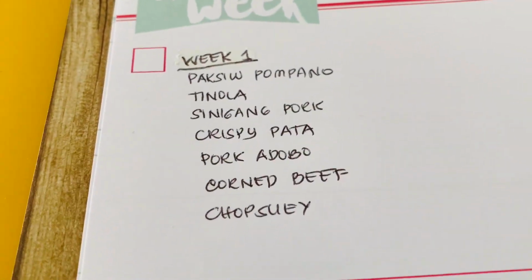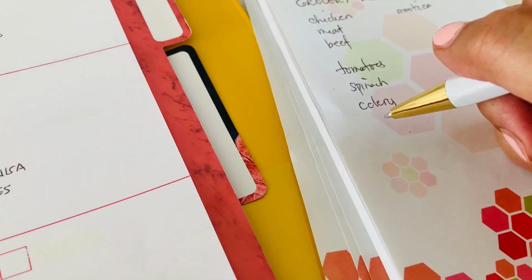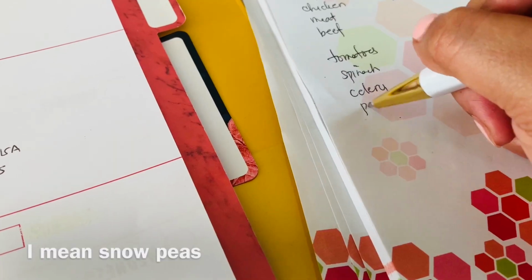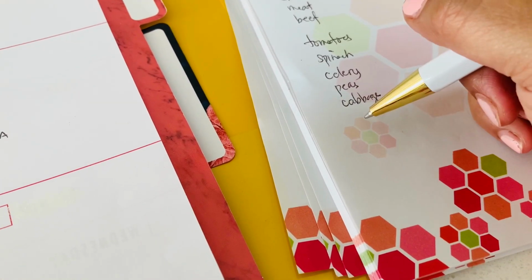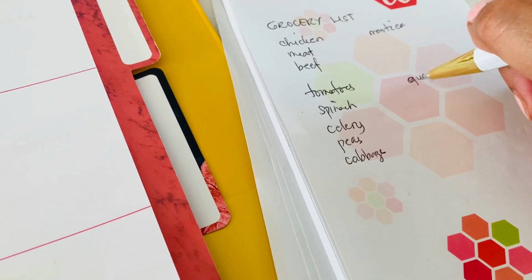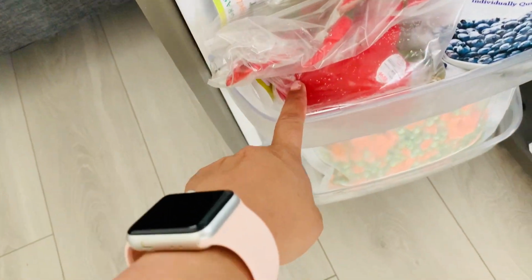And then for the chop suey, we need more celery, and I still have 1 carrot, and then I will also need the peas, cabbage, and then we will also need the quail egg, and I know I still have my red bell pepper here, so I'm good on the red bell pepper.